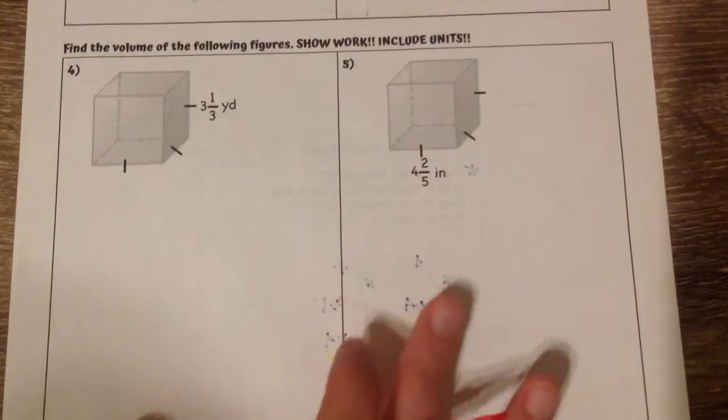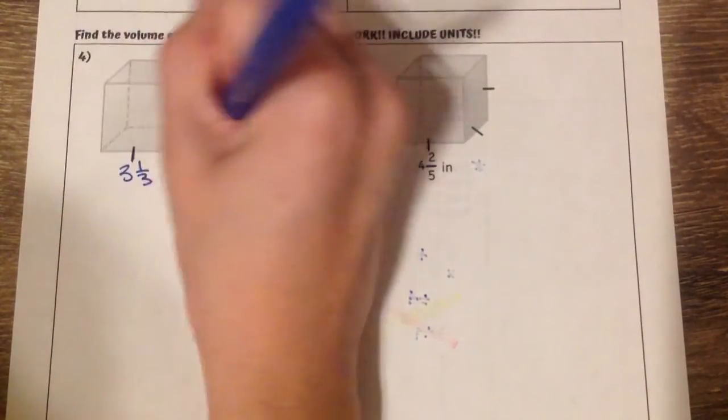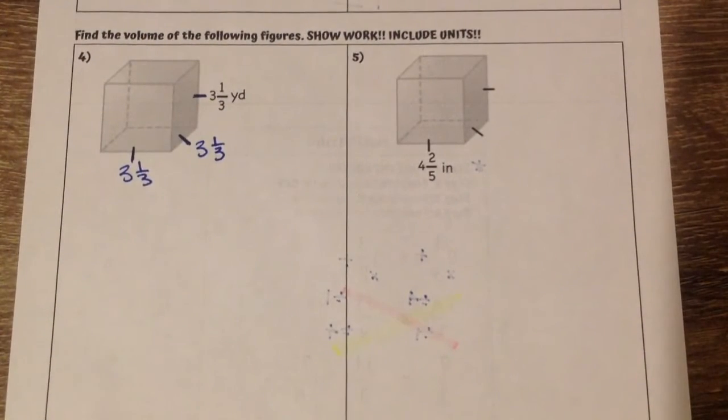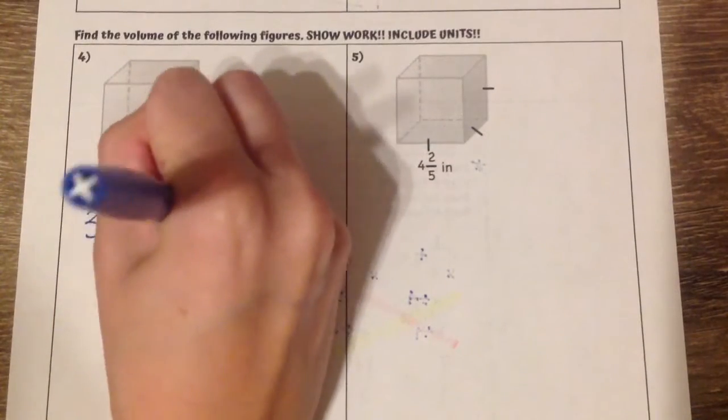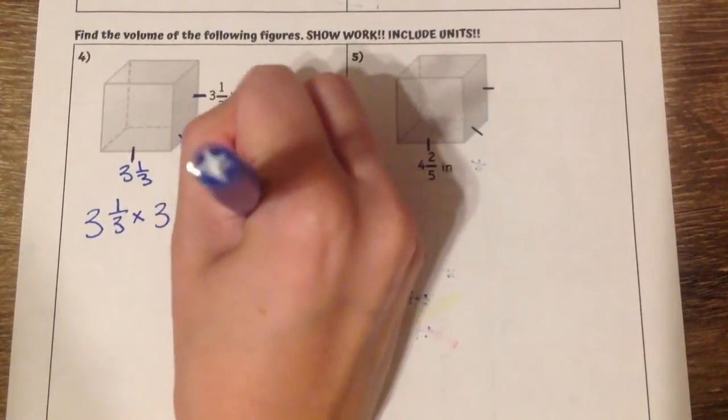Now let's look at transferring this to volume. It's going to be the same steps, we just have to figure out which numbers we're multiplying here. So big thing to notice here, for the volume, when we have these tick marks, that means that all three side lengths are the same. So this is 3 1/3, this is 3 1/3. So first thing that we are doing is we are making it improper, right? So I'm going to write out what we'll have to be multiplying. We'll be multiplying 3 1/3 times 3 1/3 times 3 1/3.